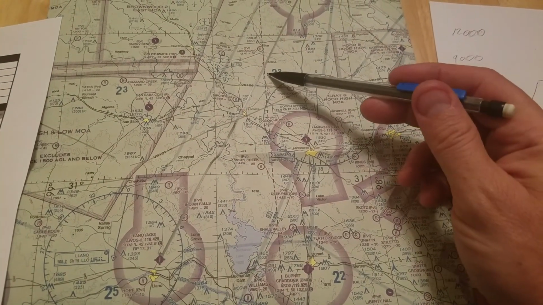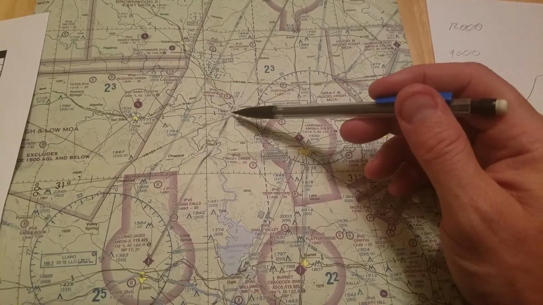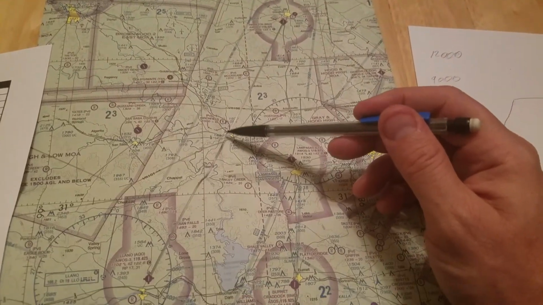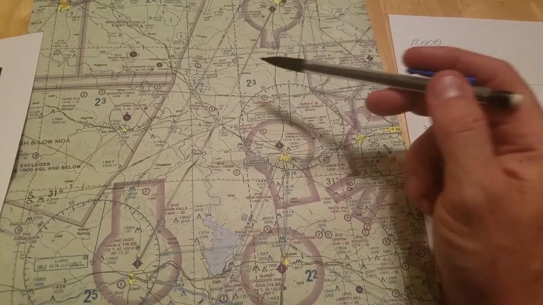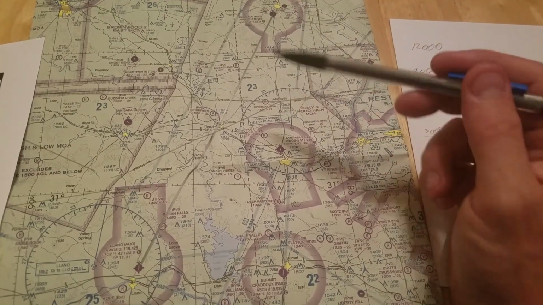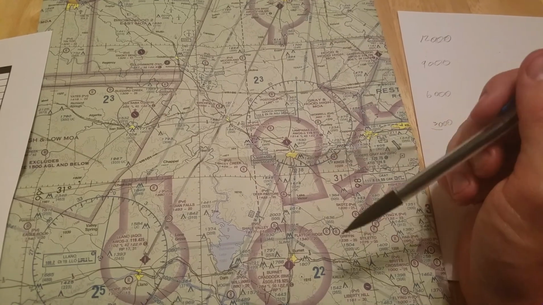So if this is already 4.5, then it's going to be 5 at that midpoint. And whatever that midpoint is, that's going to be our average variation for the whole thing. So we don't have to change our heading just because our magnetic variation changes.